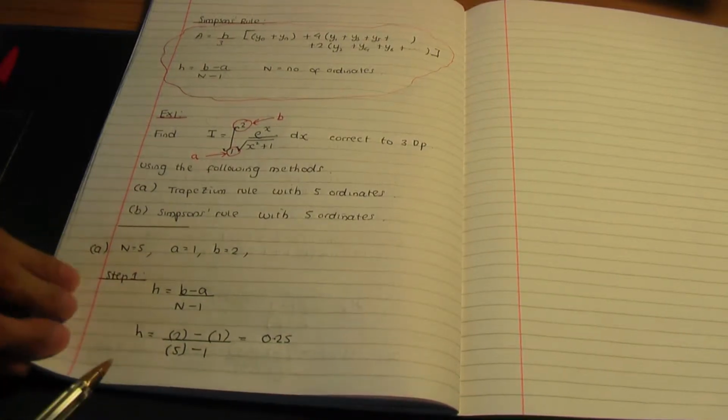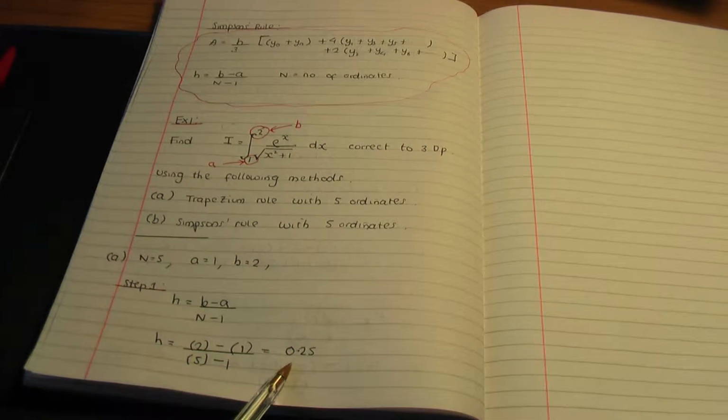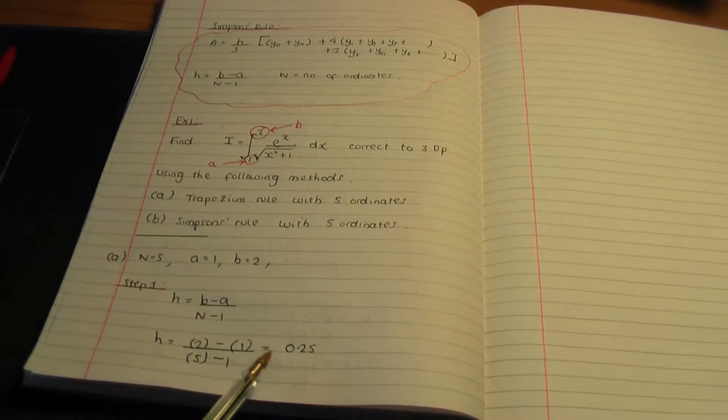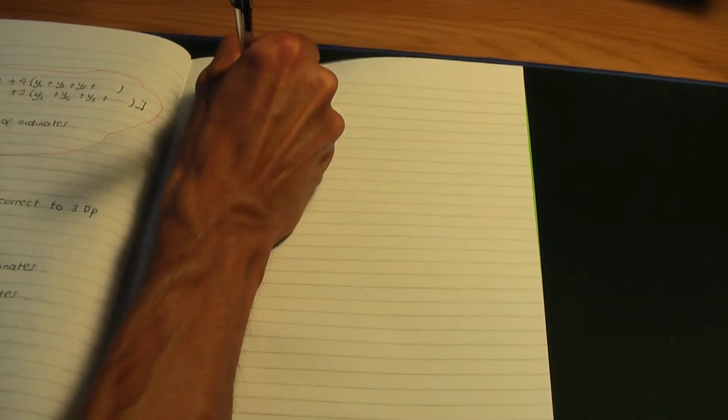Now we need h first of all in order to work out the x values, and if you remember in the last video, we need the x values to work out the corresponding y values. So when it comes to step number 2, let me take a red pen and a ruler.